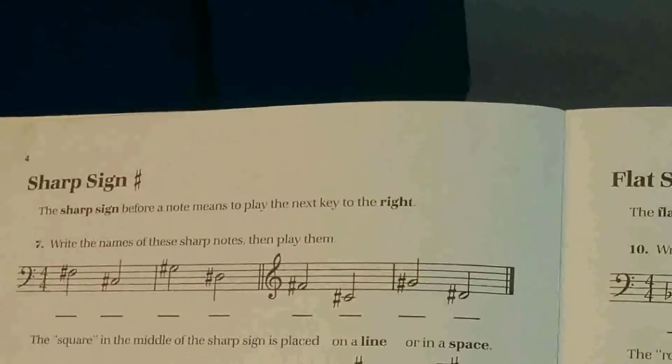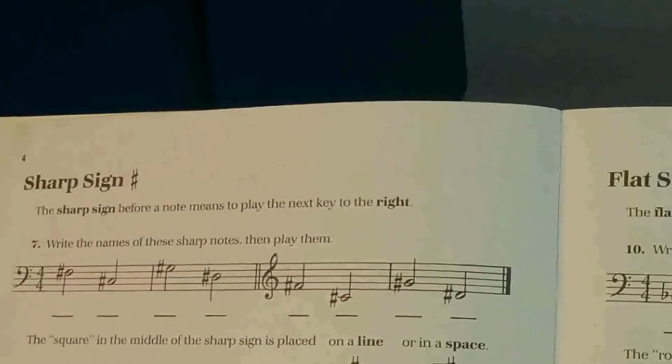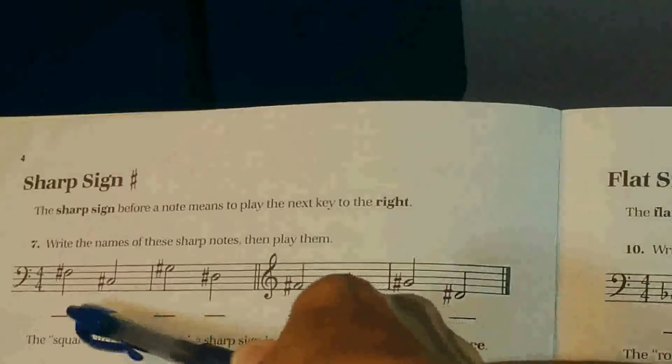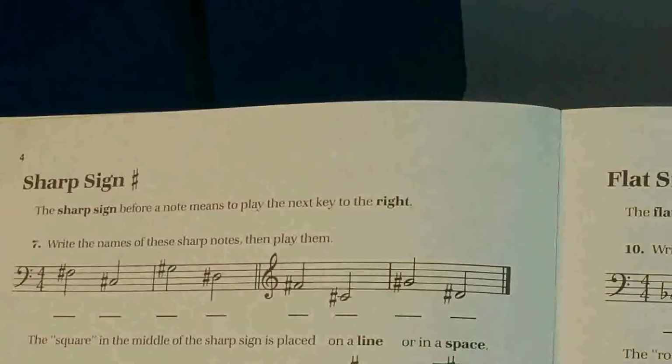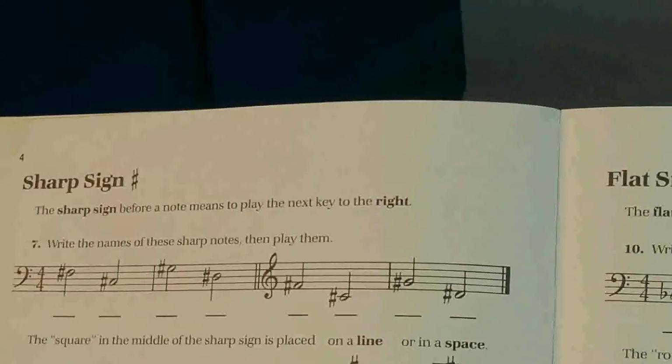Okay, so I am going to show you here in the bass staff an F. This would be a regular F. But if I go up to the black key just above it, that's F sharp. Okay, sharps always go up the keyboard.